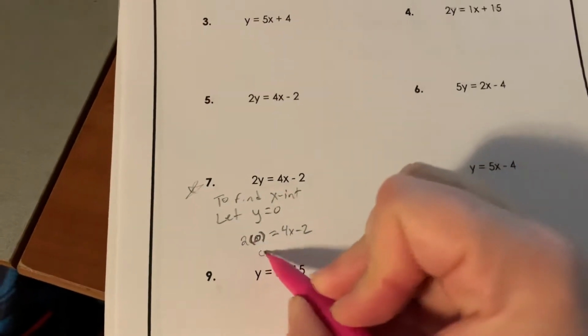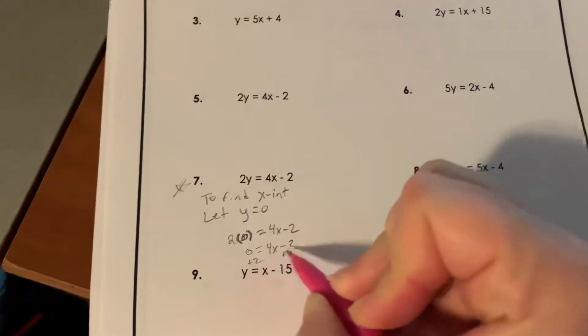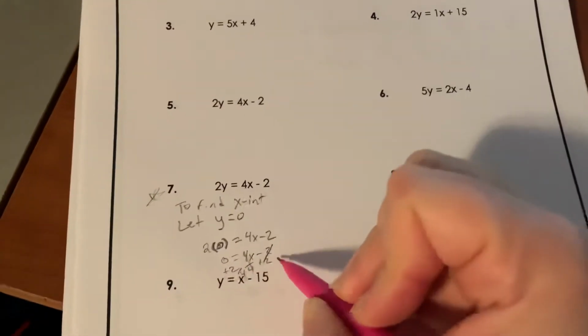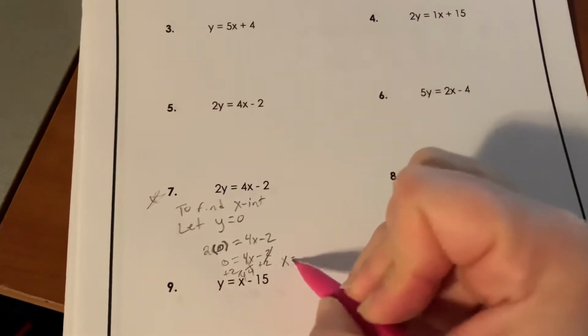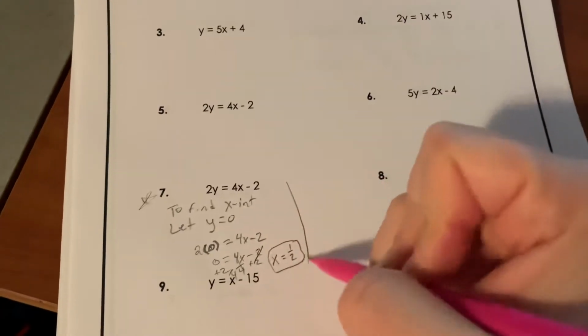So that's 0. Then I add 2. And then I divide by 4. So then for this, my x-intercept is going to be 2 over 4, which is 1/2. There's 1/2 of the problem.